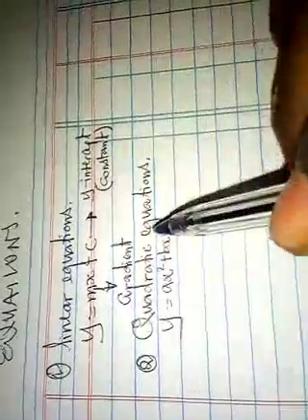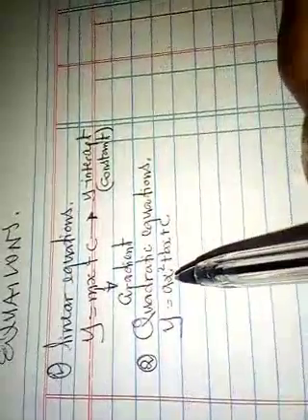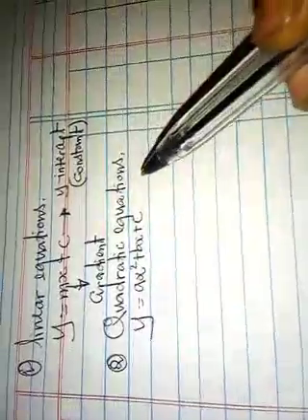There are many ways to determine it, but basically we can do that by differentiation under calculus, provided that a point has been given. So let's get in depth about these quadratic equations. How can we plot them? How can we sketch them?